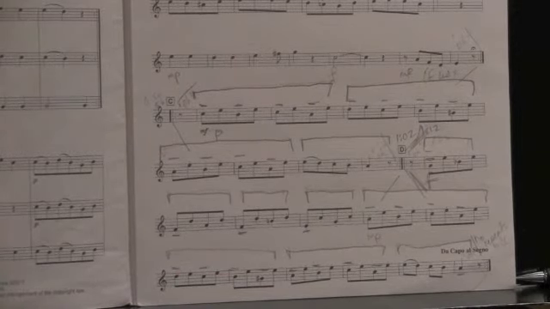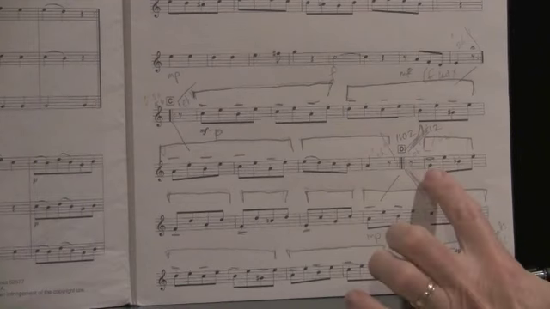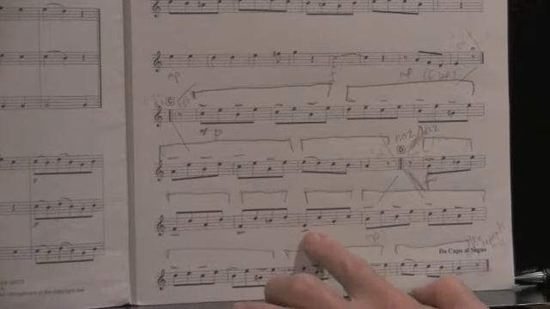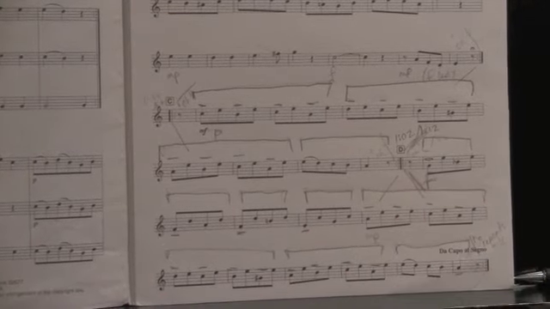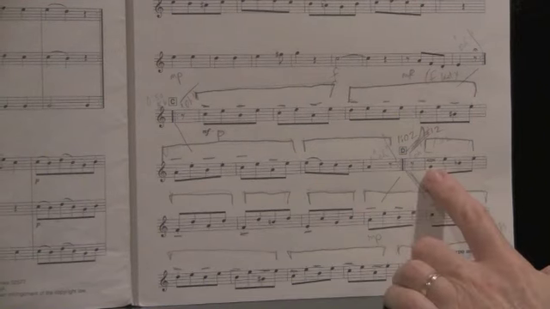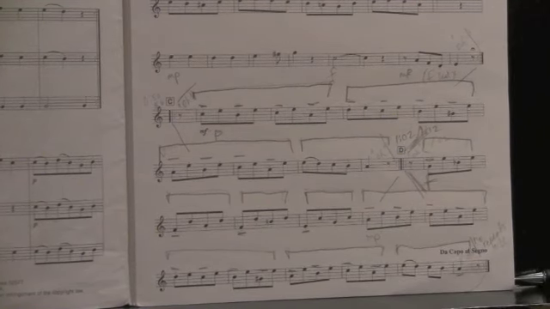With that in mind, we can reorganize the passage by just emphasizing the first note of each bar here and then the moving lines here. And what I'll do is emphasize that when I practice.